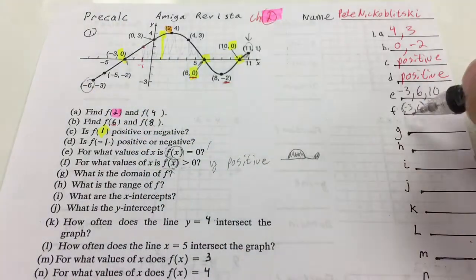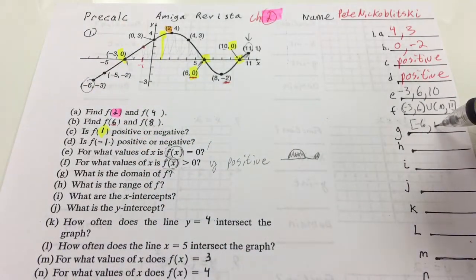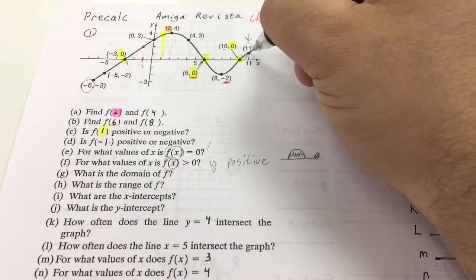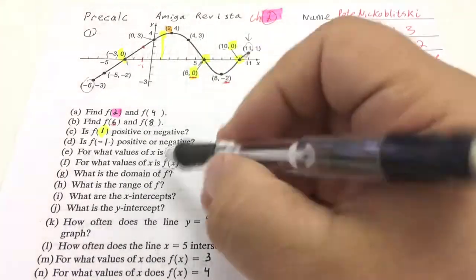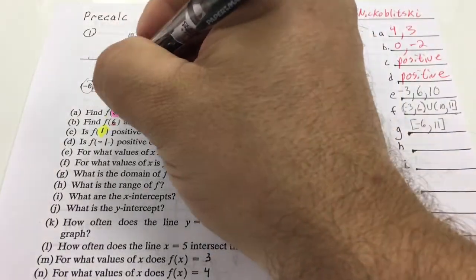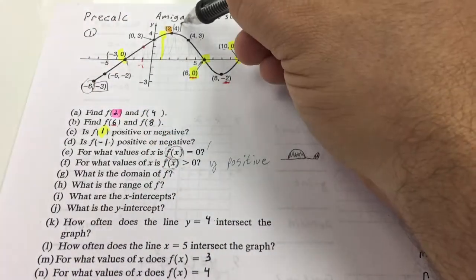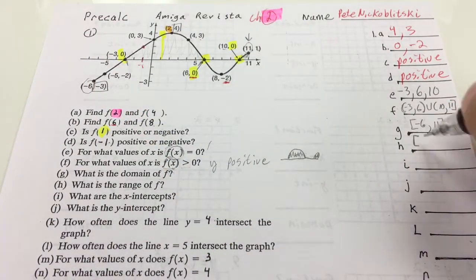Where's the domain of f? That's going to be my smallest x value to my largest x value. Closed bracket, negative 6 to positive 11. It's a closed bracket because that is a closed circle. What is the range? That's going to be my smallest y value. My smallest y value is negative 3 to my highest y value of positive 4. Again, a bracket from negative 3 all the way up to positive 4.